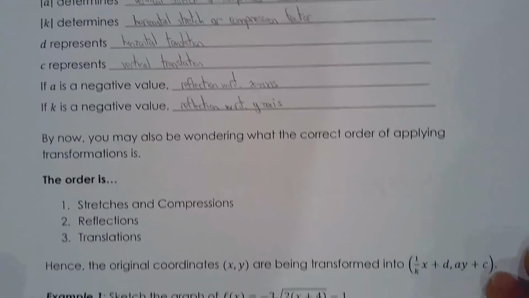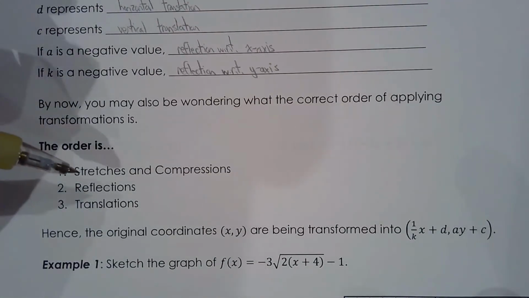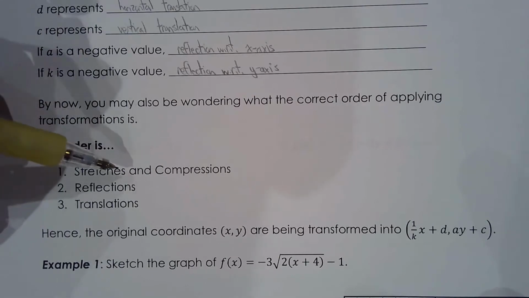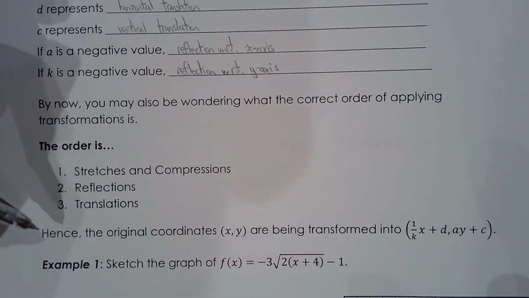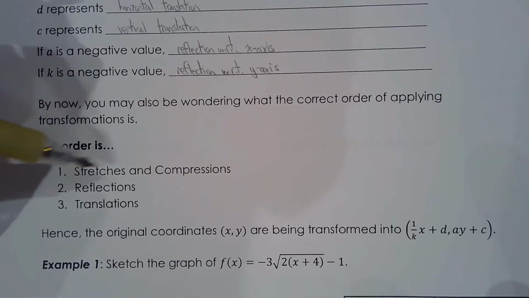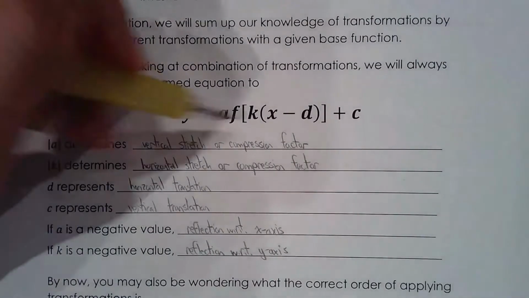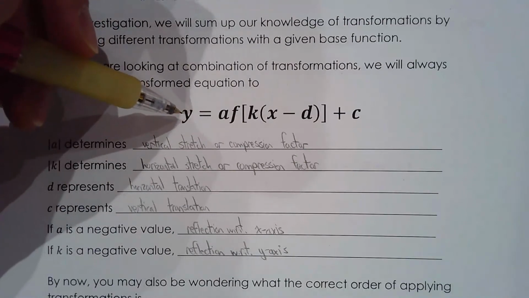Now that we have all these transformations, it's very important that we understand that we apply stretches and compressions first, then reflections, and lastly translations. In fact, you can switch the order of stretches, compressions, and reflections. It doesn't really matter as long as you save translations for the very end. Now, why do we save translations for the very end? Well, if you look at the equation, it makes sense to save translations for the very end.